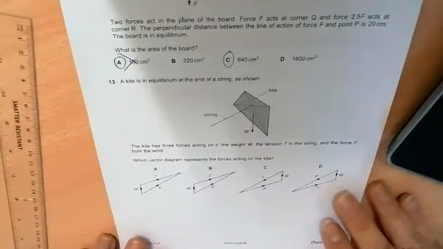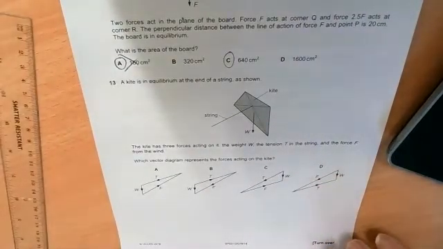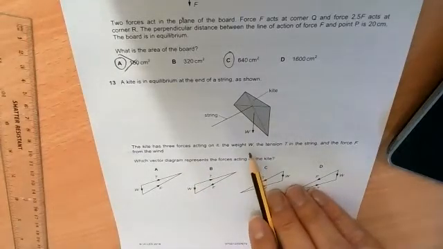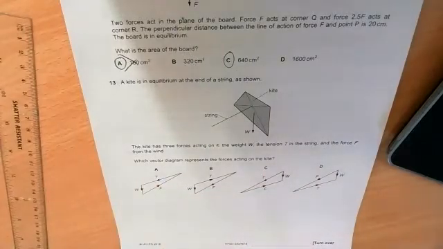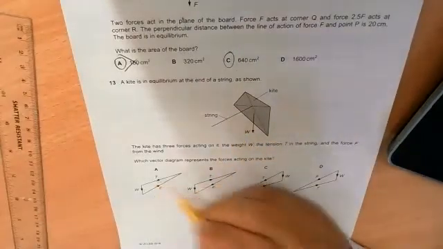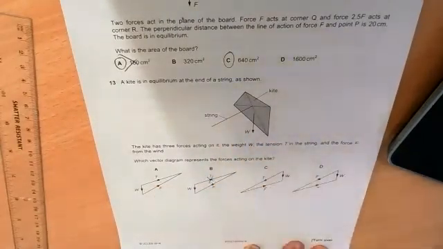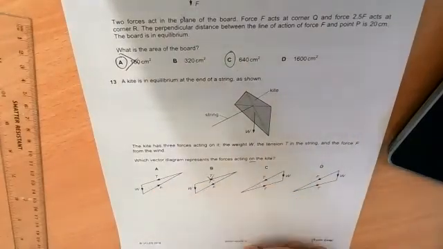Well done, Ikenna. Now, number 13. A kite is in equilibrium at the end of a string. The kite's got 3 forces acting on it: the weight W, the tension T in the string, and the force F from the wind. Which vector diagram represents the forces acting on the kite? So we've got to think about this a little bit. Well, if we think about it, we're going to have the string pulling in that direction. So that one's wrong, because it's acting on the kite. So the string's going to be pulling it in that direction.